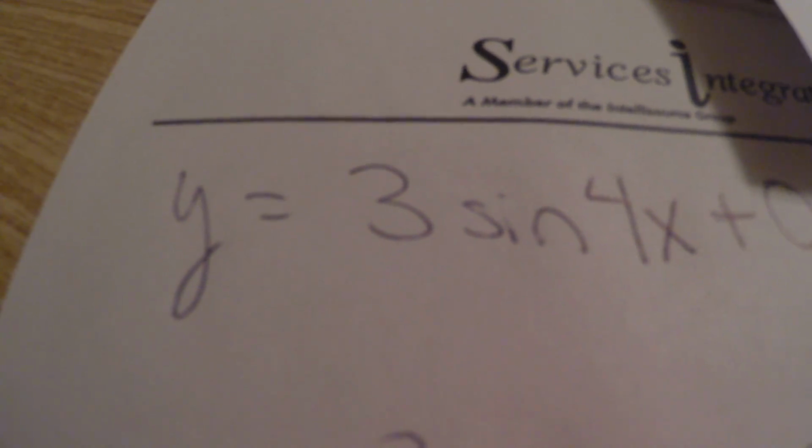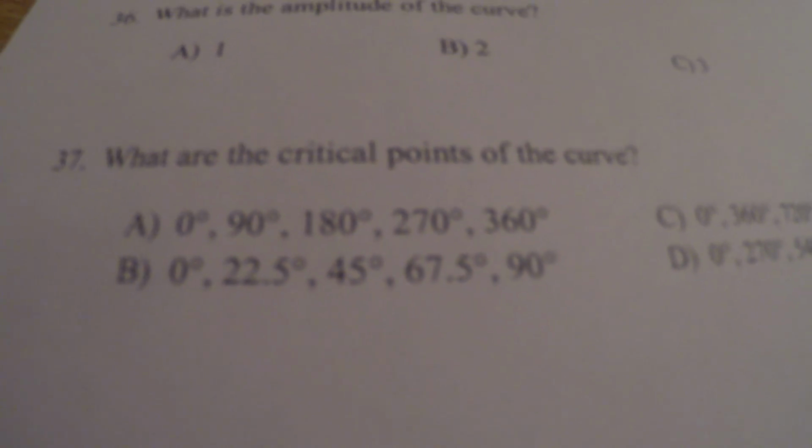So if you did see it like y equals negative 3 sine 4x, it would still be 3, not negative 3. Okay, cool. The next question does relate to this. It says, what are the critical points of the curve?